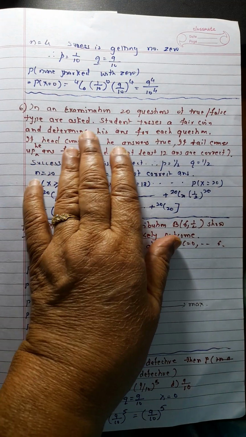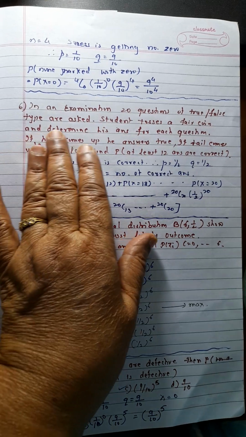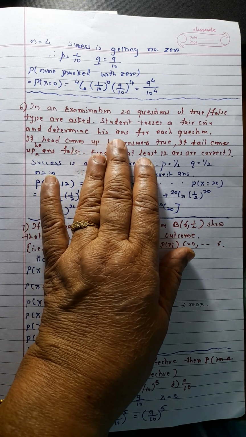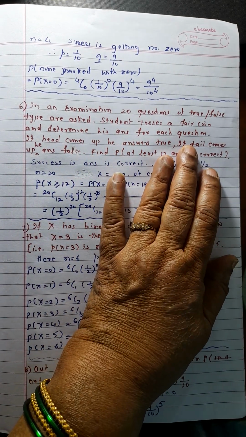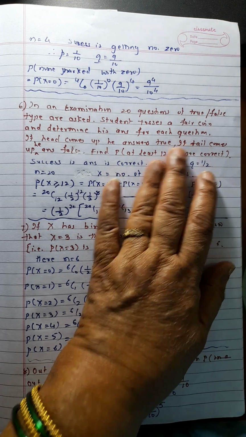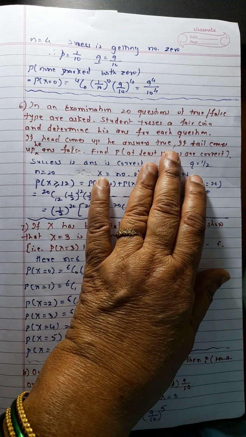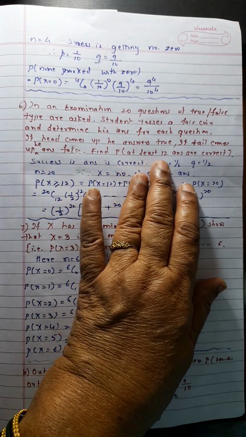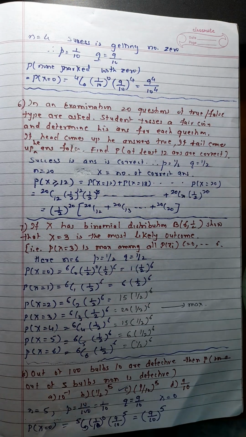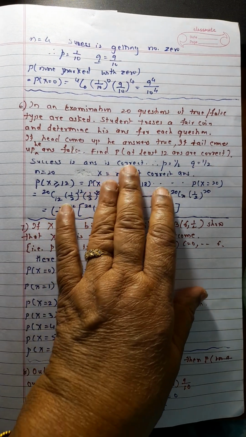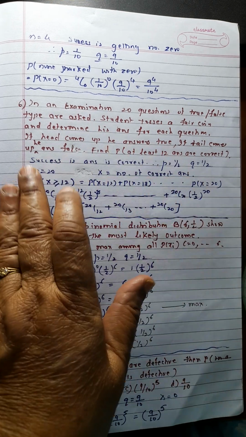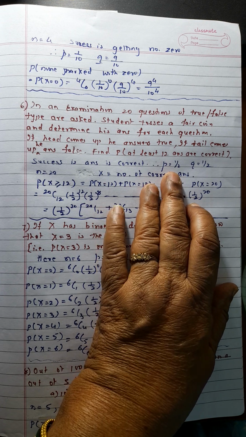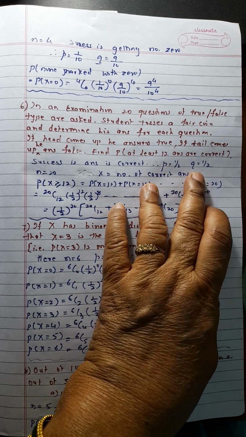In an examination, 20 questions of true or false type are asked. A student tosses a coin and determines his answer for each question. He doesn't know the answers, so he is throwing a coin. If head comes up, the answer is true. If tail comes up, it is false. Find the probability that at least 12 answers are correct. At least 12 answers correct means at least 12 times you are getting head. So success is the answer is correct. Because he is tossing a coin, head or tail will have probability half.